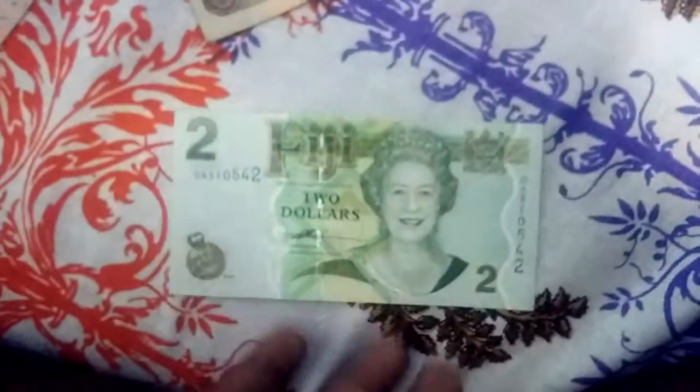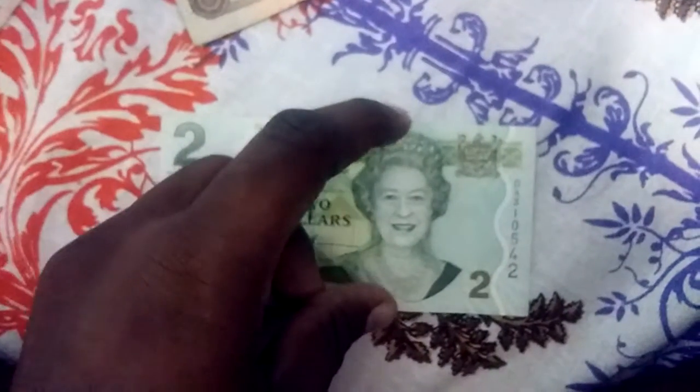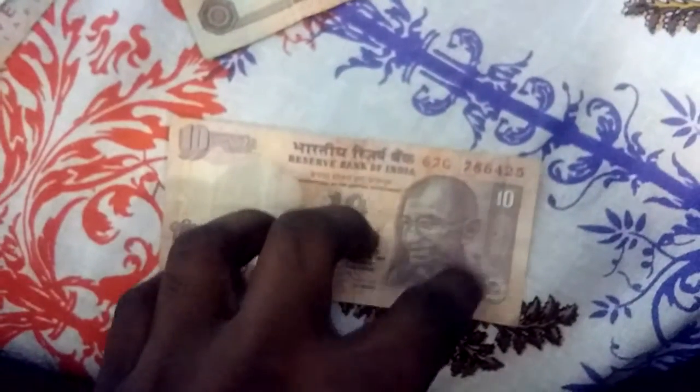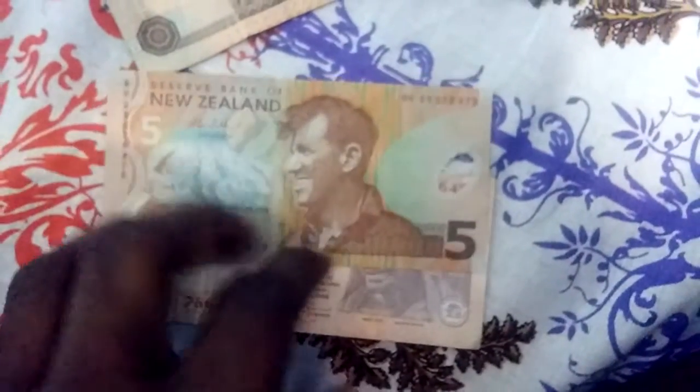And certain banknotes have the portrait of the queen or the ruler, as you can see here. Mostly, banknotes have the portrait of notable citizens. Here is a portrait of Queen Elizabeth, and this is the portrait of Mahatma Gandhi. And here is the New Zealand dollar. This is the portrait of Sir Edmund Hillary. He was not a politician or a person in power, but still his portrait is there. He is a notable citizen of New Zealand.